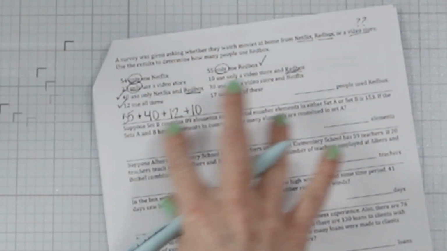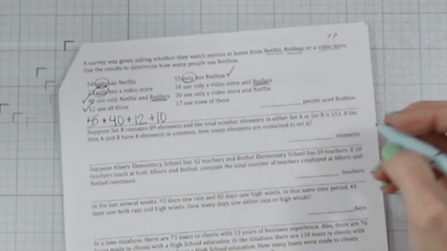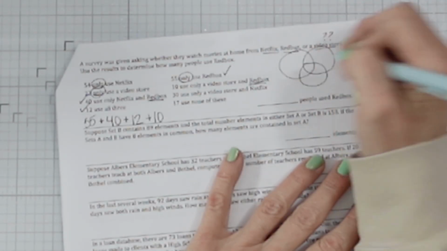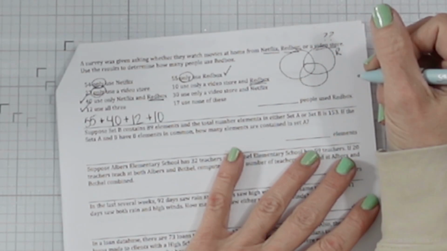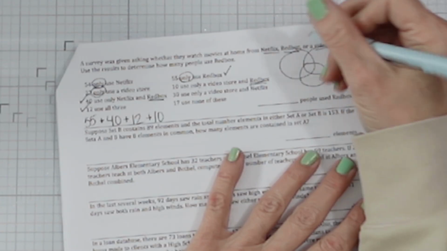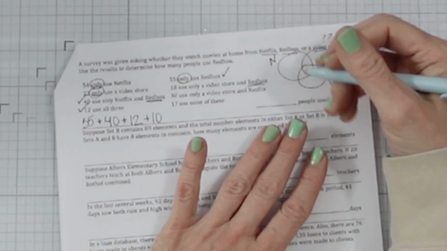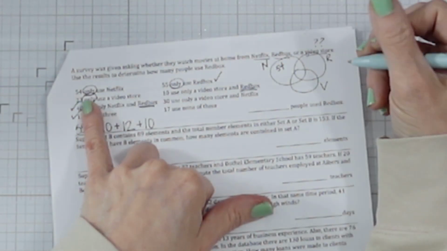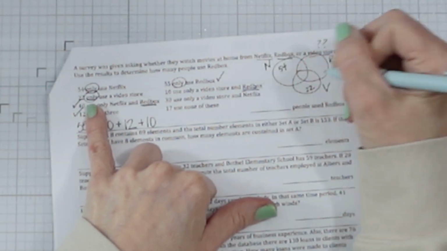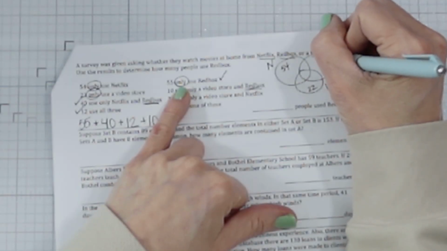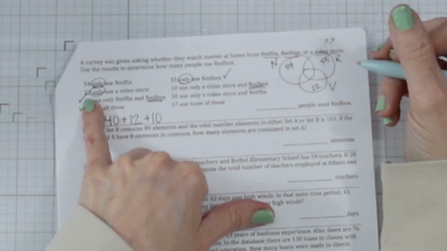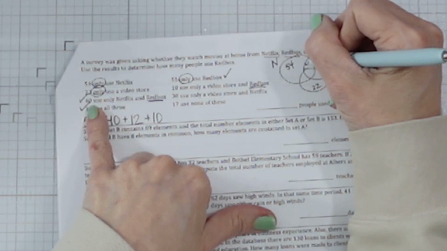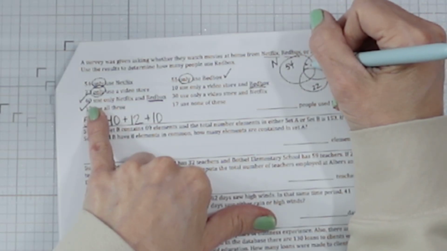Okay, now if this is confusing, it's very easy to just draw a Venn diagram. This is what I meant earlier. Okay, so if this is Redbox, and this is the video store, and this is Netflix, I'm just going to show you here: 54 only, 22 only, 55 only, 40 use Netflix and Redbox.